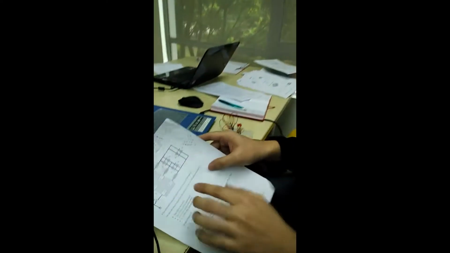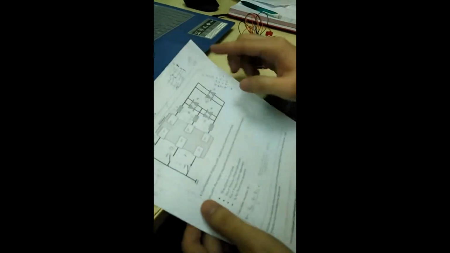Hi everyone, today me and Ryan will be doing a demonstration for lab E3, which is the Charlieplexing and ADC conversion. So for part 1, this is basically the circuit for our part 1, which is the Charlieplex LEDs.